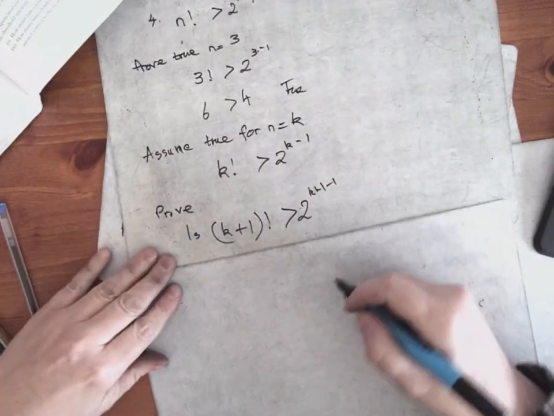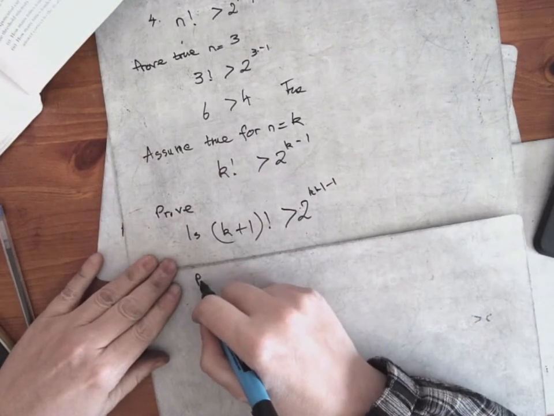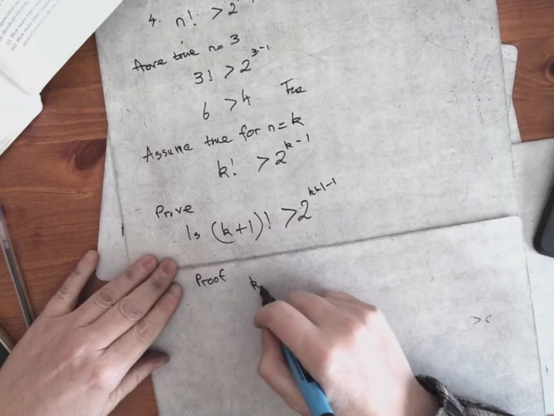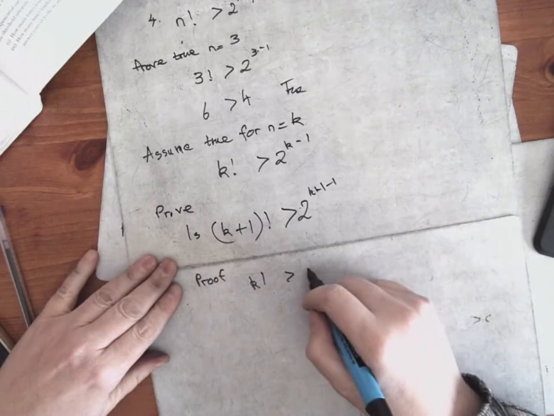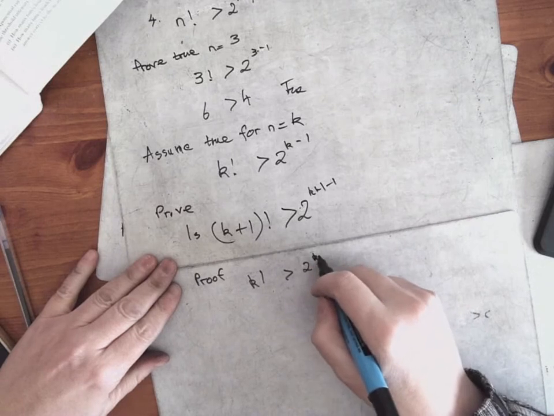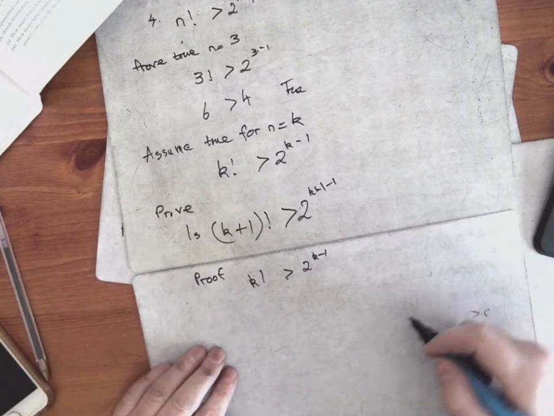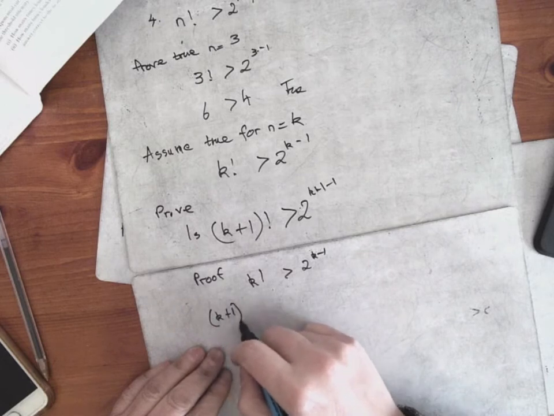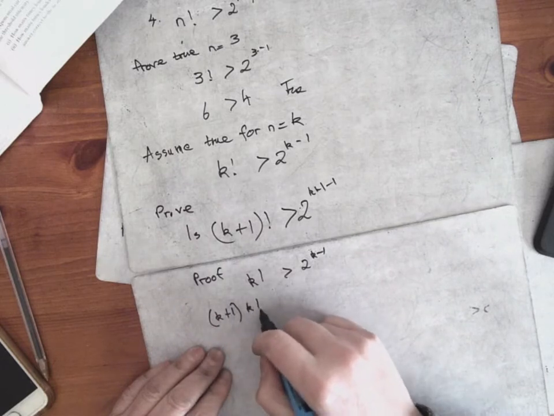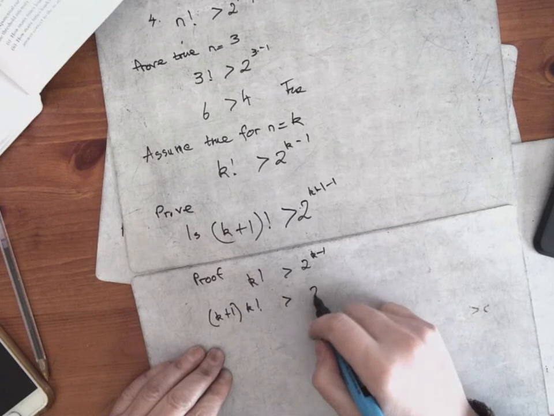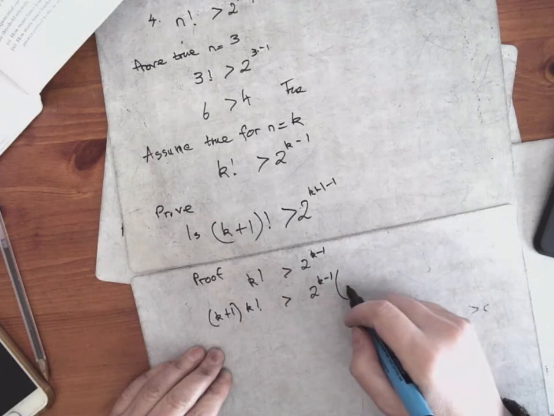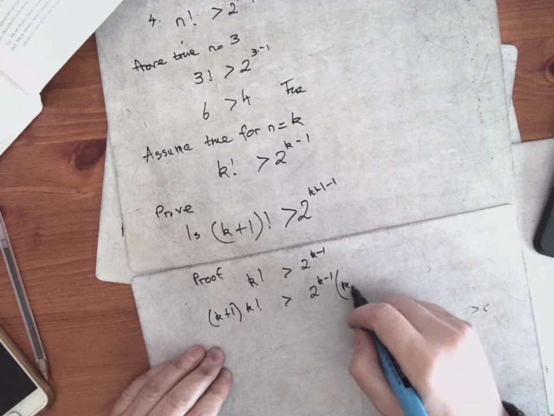So again, I start with my true statement. Okay. So I know that k factorial is greater than 2 to the power of k minus 1. If I multiply each side by k plus 1, so k plus 1 multiplied by k factorial is greater than 2 to the power of k minus 1 multiplied by k plus 1.